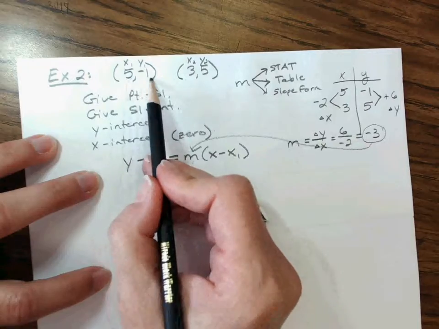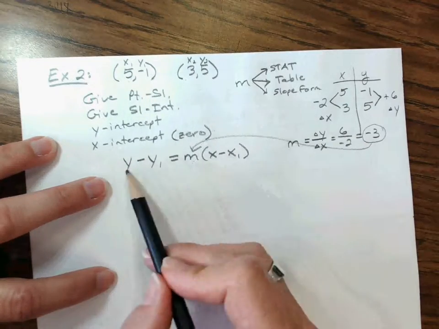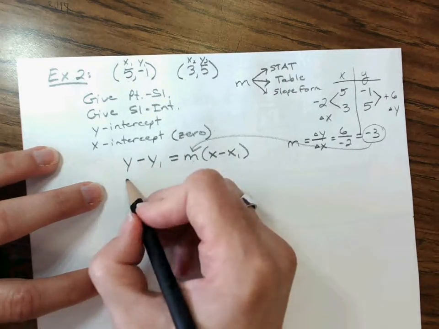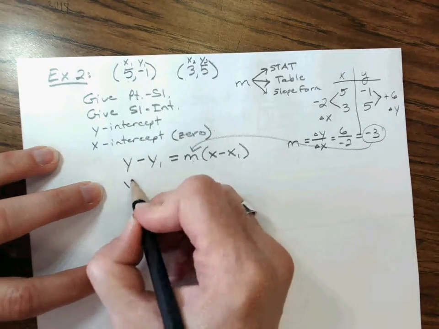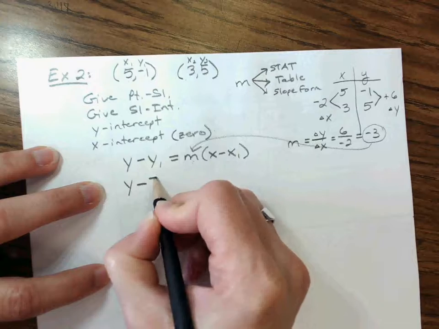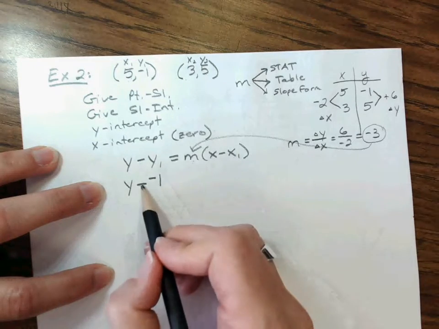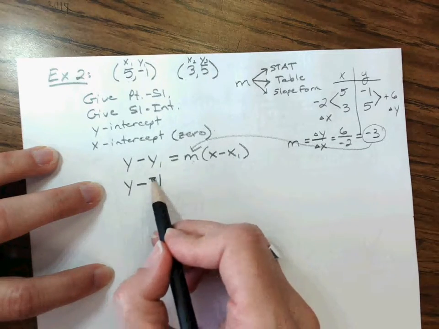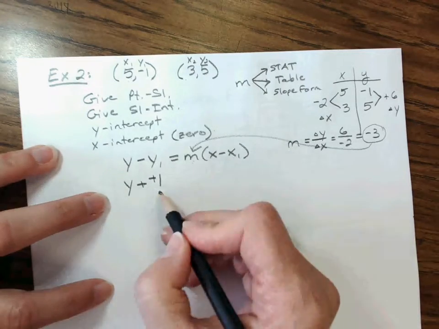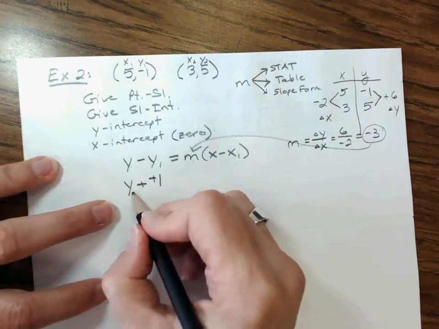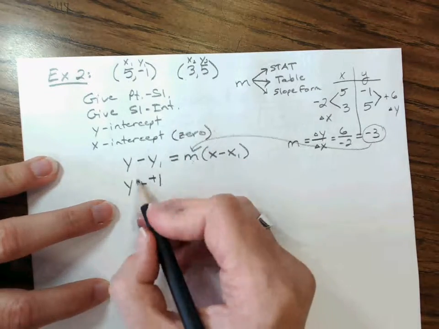So using my x1 and my y1 and my m, I'm going to plug into the formula. My y1 this time is a negative number, so it's going to be y minus -1. Now, what is minus a minus? It's a plus, right? So minus a minus just turns into plus. Now, I'm going to give you a little habit special here. When I have minus a minus, here's the way I do it.